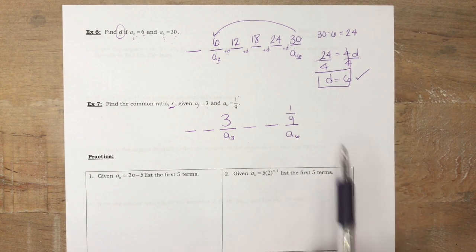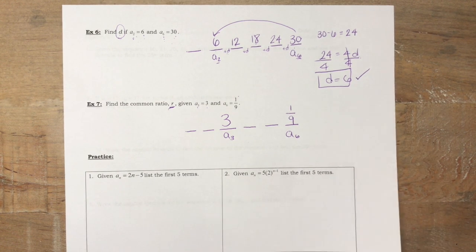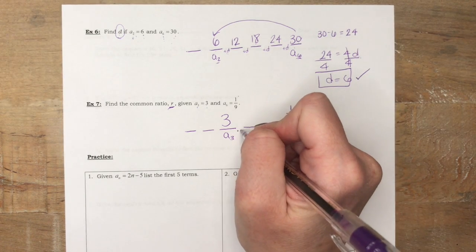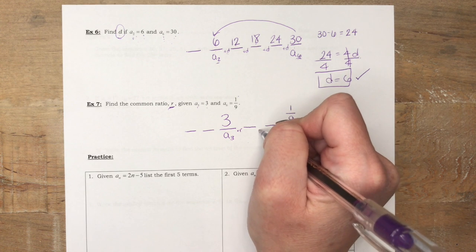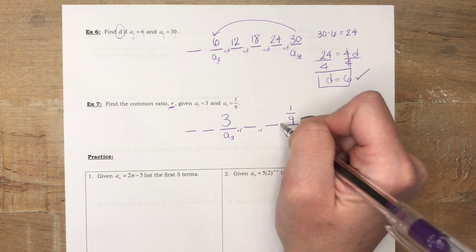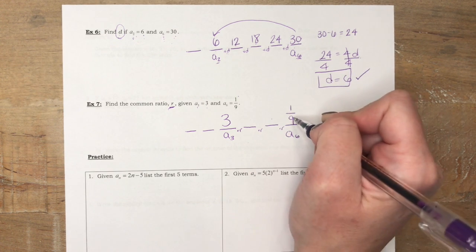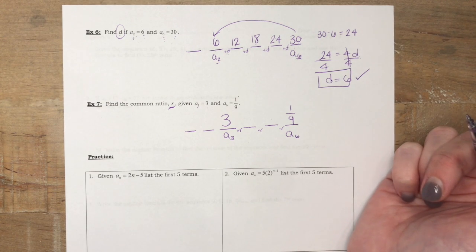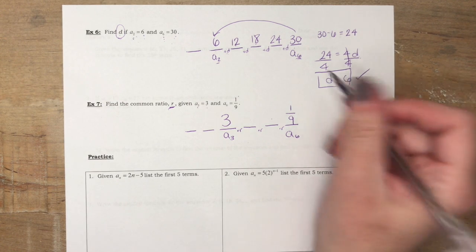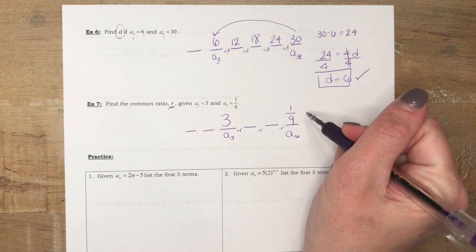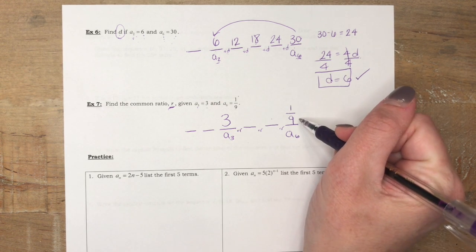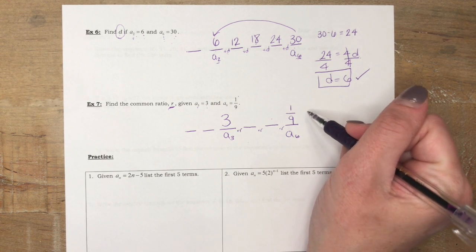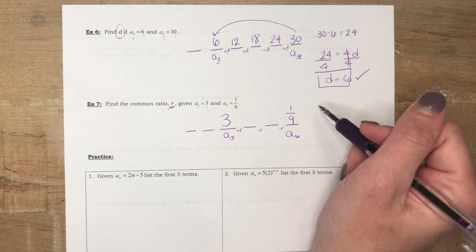Okay, so now this is a common ratio. So now I'm trying to think of what do I multiply this by to get this, and then that by R again to get this, and then that by the same thing to get 1/9. So first thing I should really recognize is that it's getting smaller. So that means I'm multiplying by a fraction because I'm going from 3 down to 1/9. So I already know that R should be a fraction.